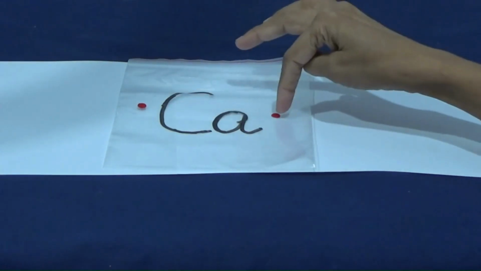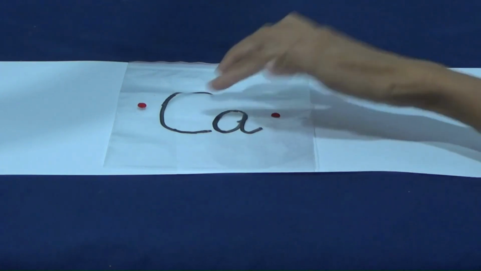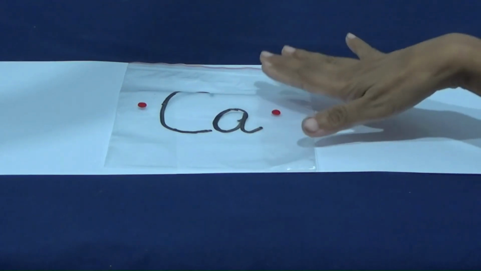Now calcium is also a metal, but it has 2 electrons in its valence shell, outer shell, and calcium would want to give both of them.